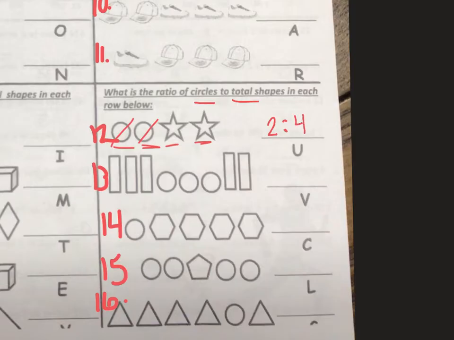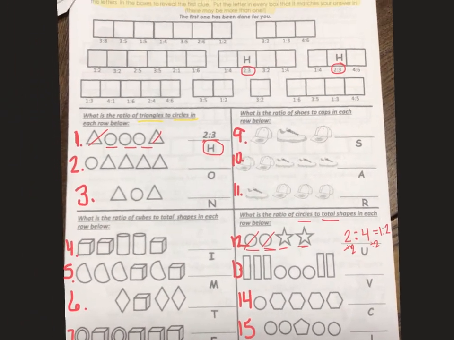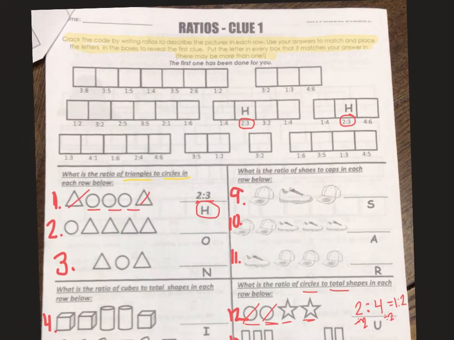So my ratio is 2 to 4. Now remember, I would normally not leave it like that. I would simplify it by dividing these both by 2, which would give me a simplified ratio of 1 to 2. But for this packet, you can see up above that they have not simplified their ratios. So remember, we should simplify them if we have a test or a quiz, but on this packet they have not done so. So I'm looking for the ratio of 2 to 4.